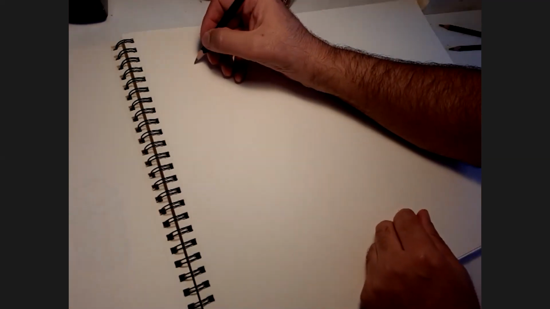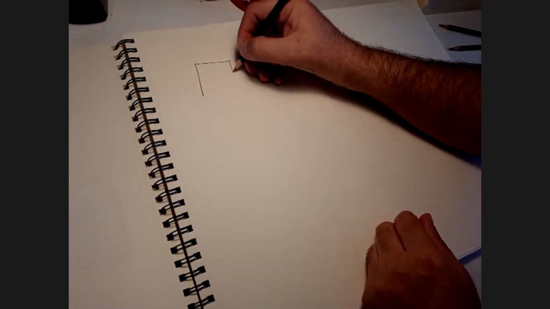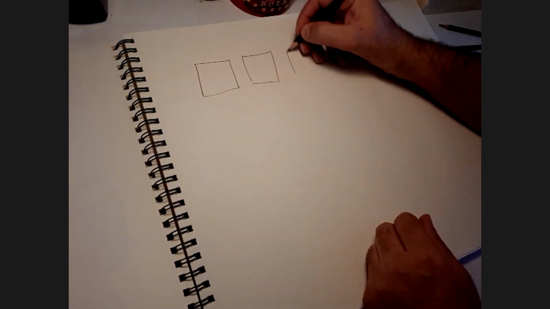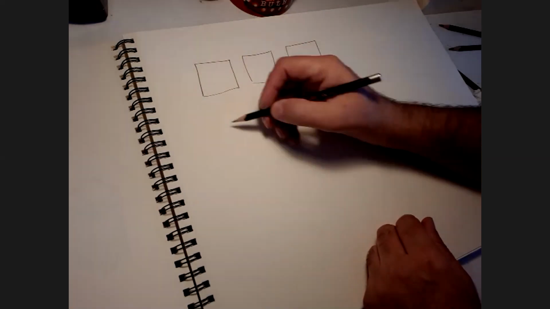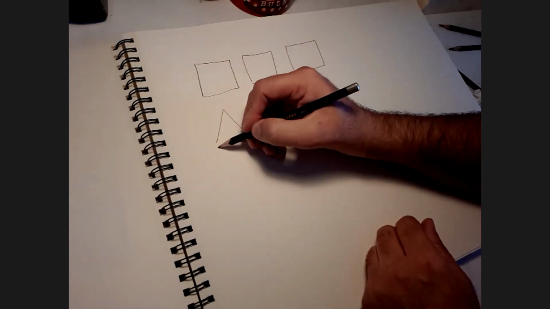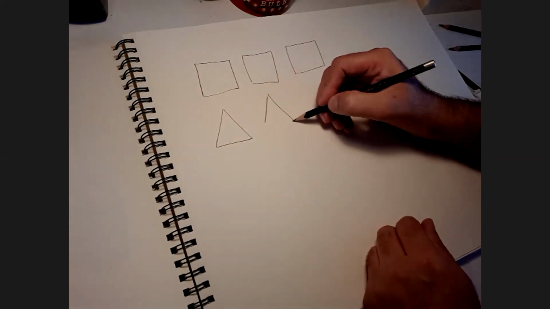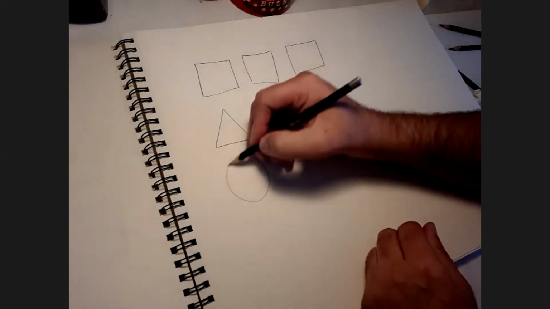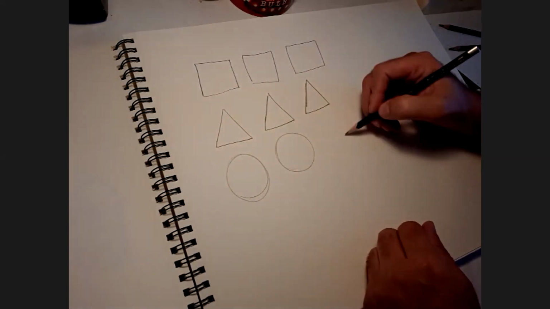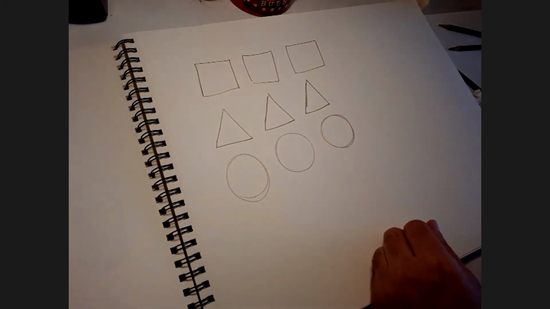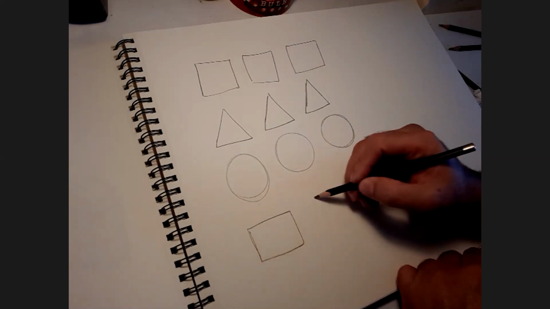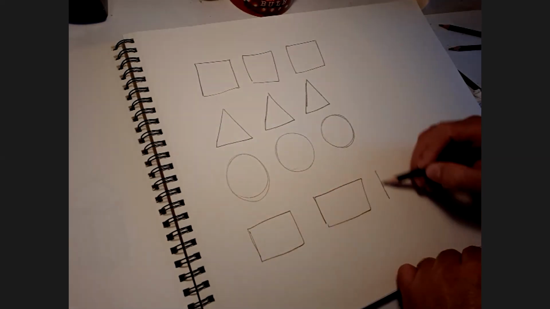So what I want you to do is have some simple shapes, like squares or rectangles, triangles. Have 2 or 3 of each shape and try to play with values, sorry, to see what sort of volume you get out of this.